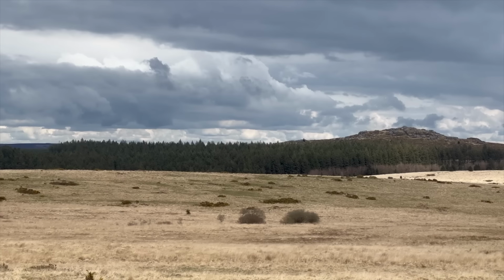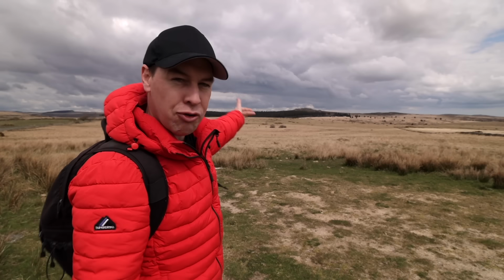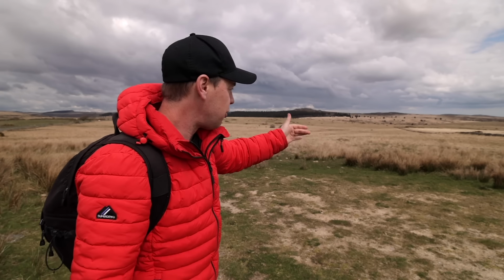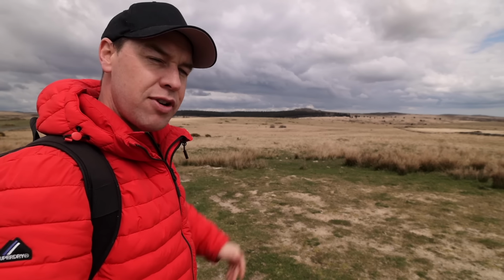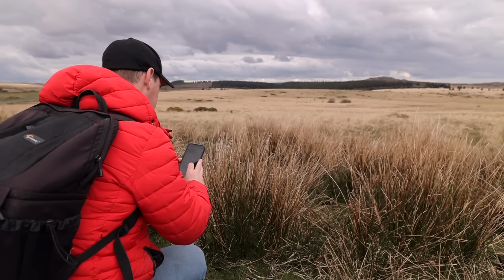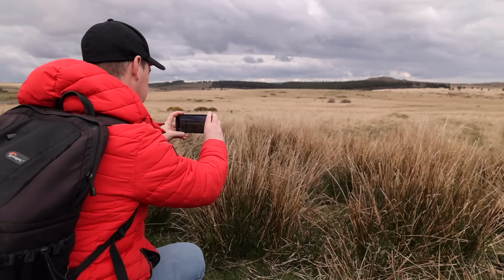Okay, so this is a pretty good location to get an establishing shot and set the scene. We've got a nice vast landscape, sums up Dartmoor pretty well. We've got the forest in the background. We've even got some grass here that we can use for foreground and create depth. Using depth and movement in your shot can make a huge difference to the production value of your footage.